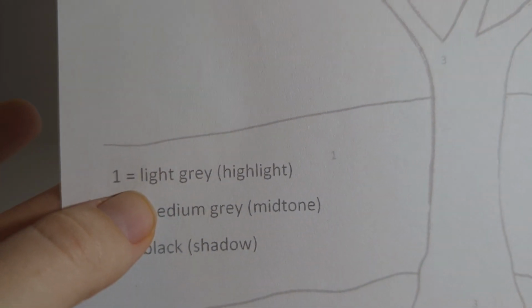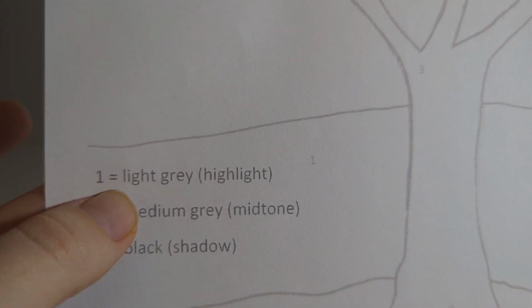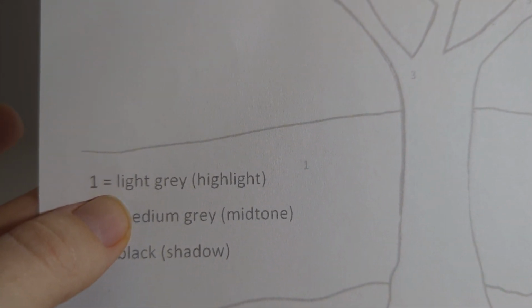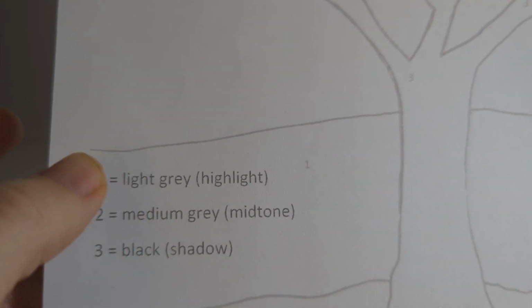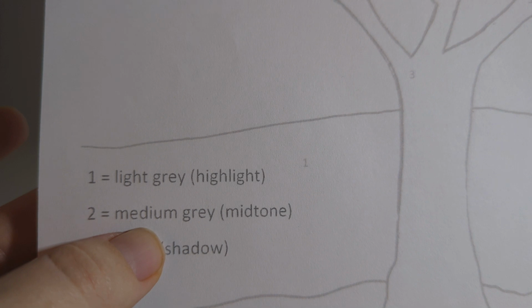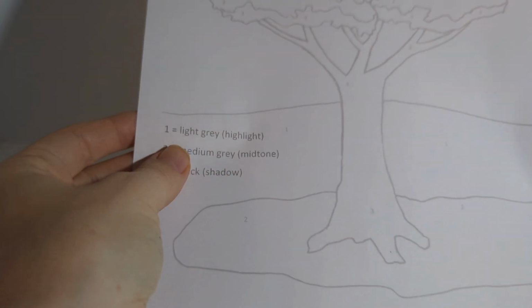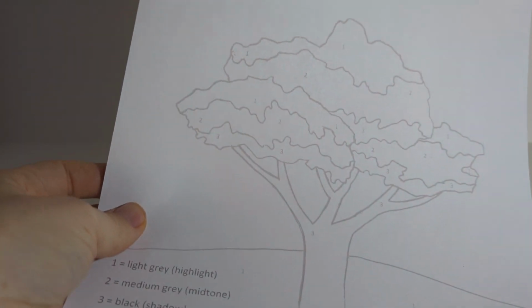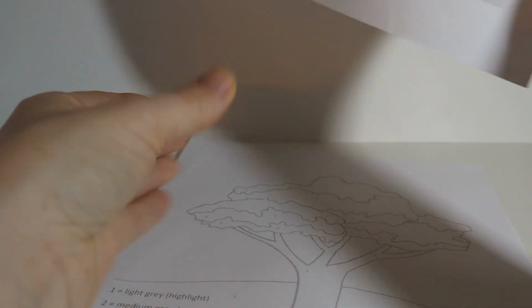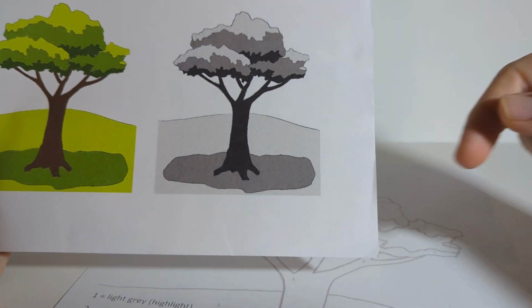Then move on to your highlights. The number 1 areas are the highlight, and use light gray on these. If you don't have a light gray, use your regular gray crayon and just use very light pressure. That means don't push very hard. And then when you're done, your handout of a tree should closely resemble this black and white one.